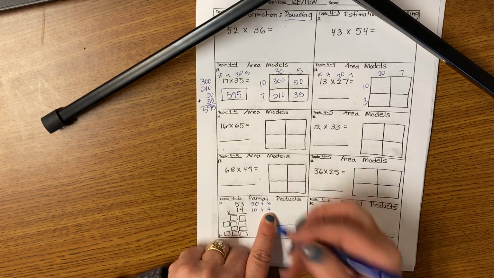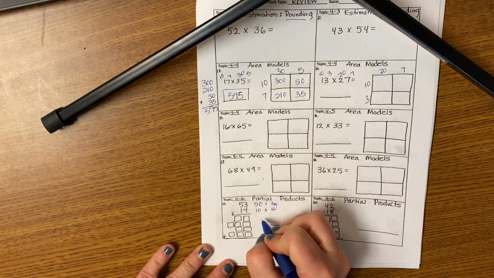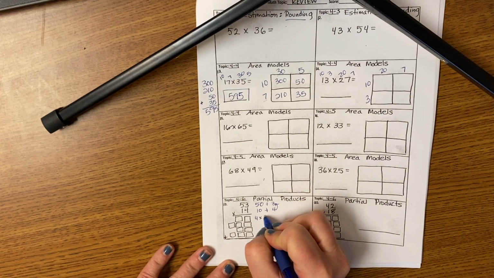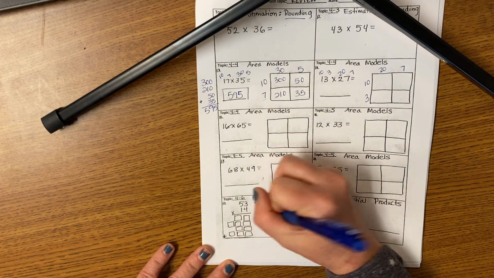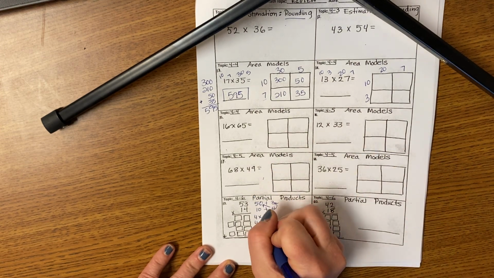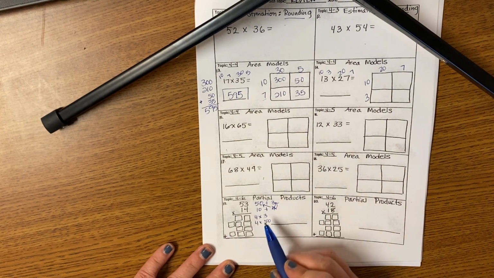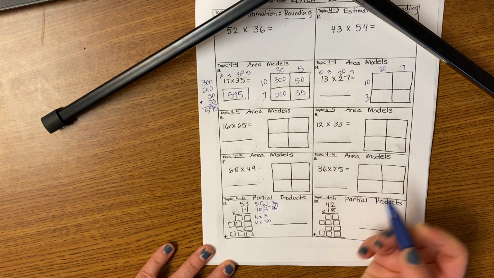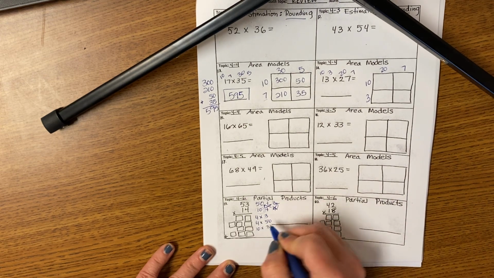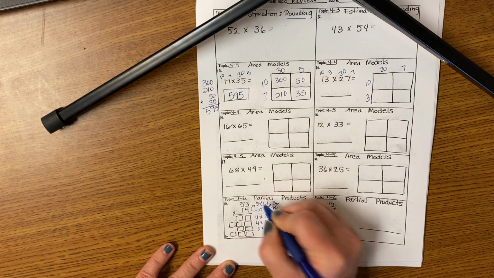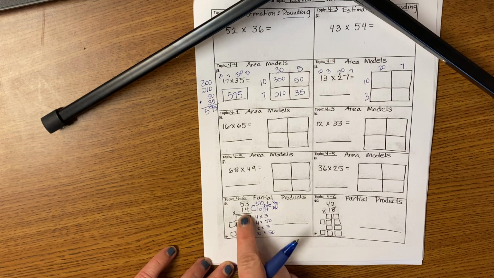So your 4 would multiply by your 3. So you would have 4 times 3. And then your 4 would also multiply by the 50. So you would have 4 times 50. Okay? Then I'm done with the 4. Then you would have your 10, and your 10 would multiply by your 3, so 10 times 3, and 10 times 50. Okay, and you'll get your answers here.